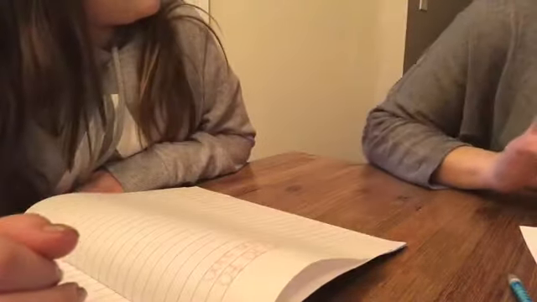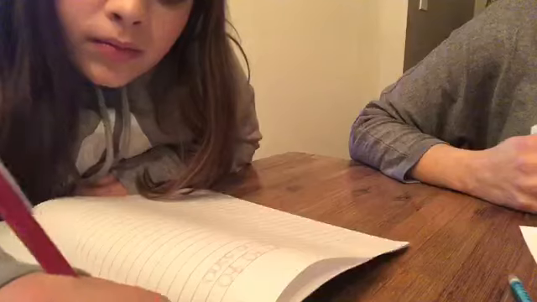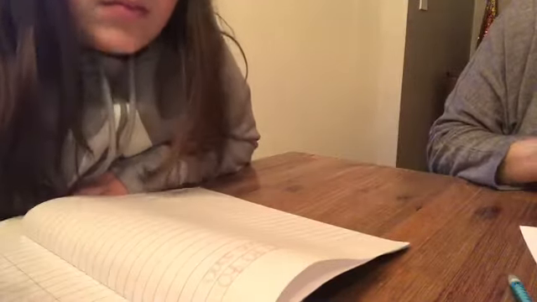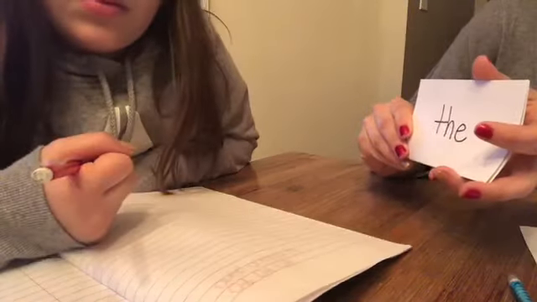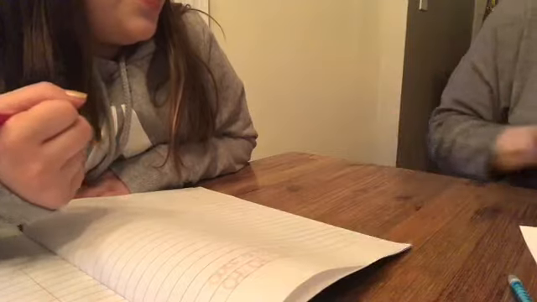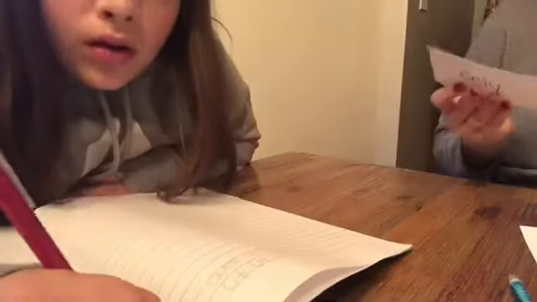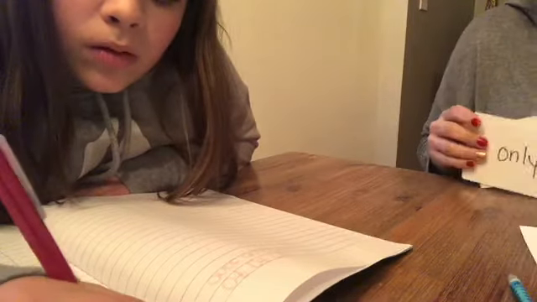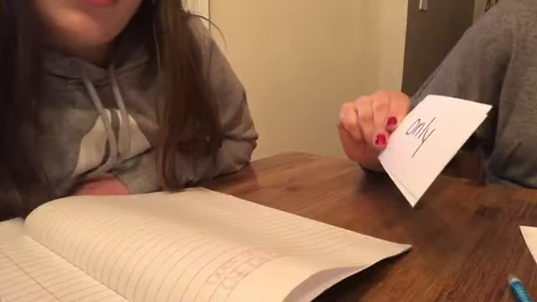Okay, and we're going to review our other red words. You're going to use your pencil this time, and I'm going to read you a word, and you're going to write it down, and then I'll show you the card so you can compare it and see if you were correct, okay? All right, let's start with the word the. The cat ate the treat was your sentence. Check it out. Good. How about only? I only have one more left was your sentence. Good job.